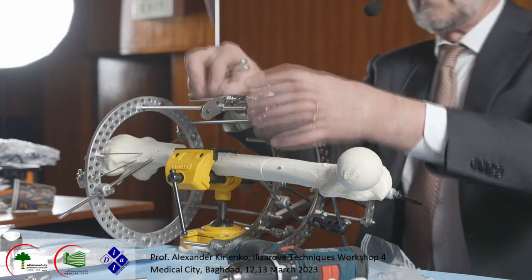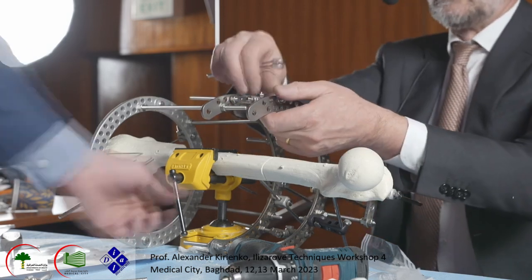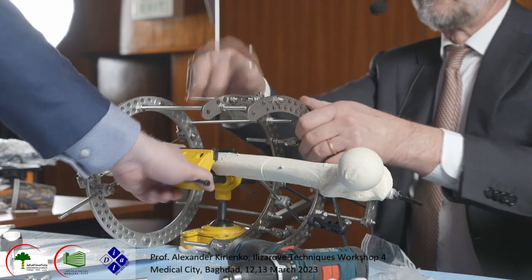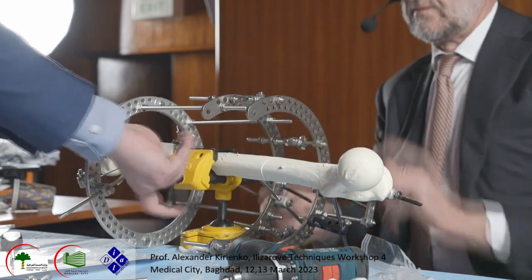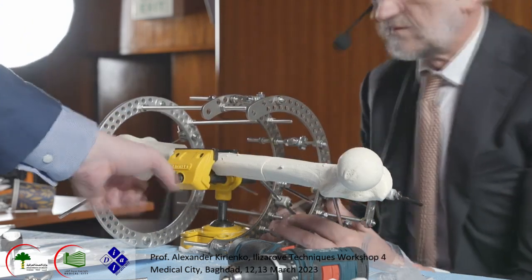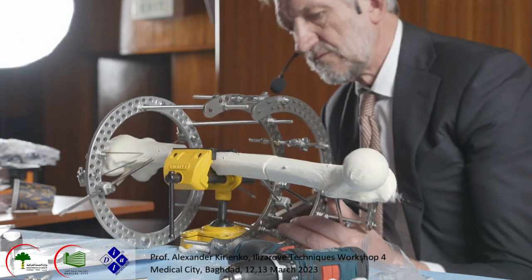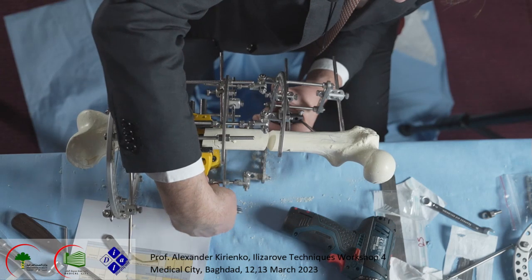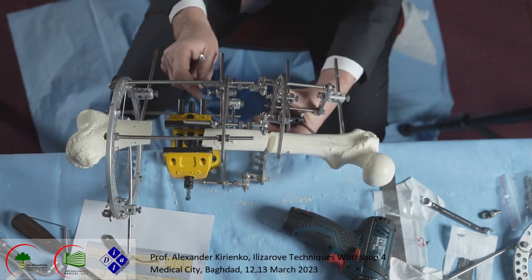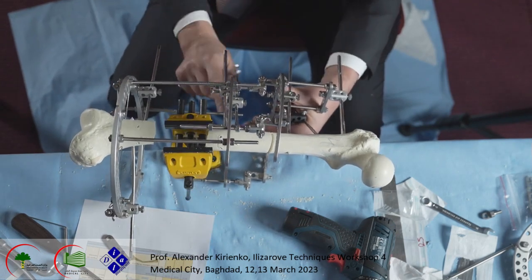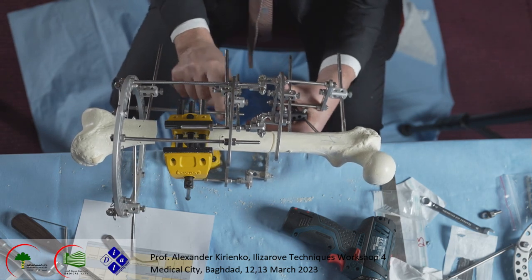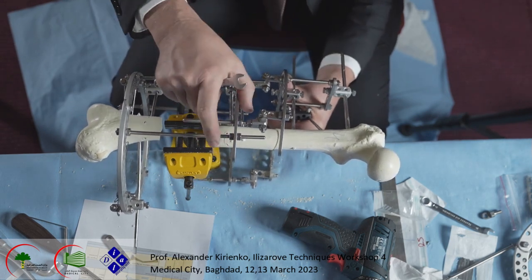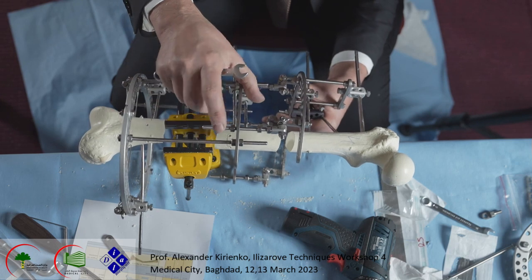In the proximal part, we do lengthening. Lengthening of these 4 rods simultaneously, slowly, 1 millimeter a day. And we achieve this lengthening like this.